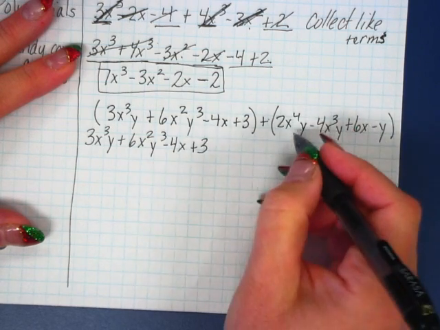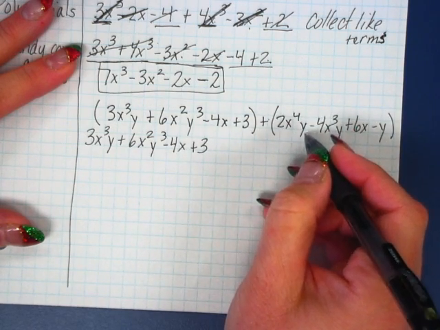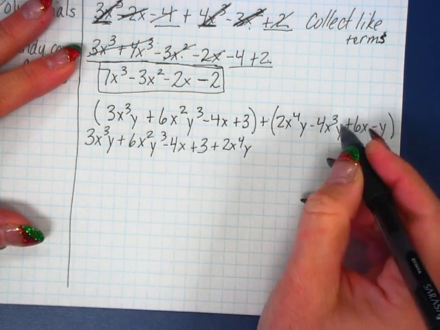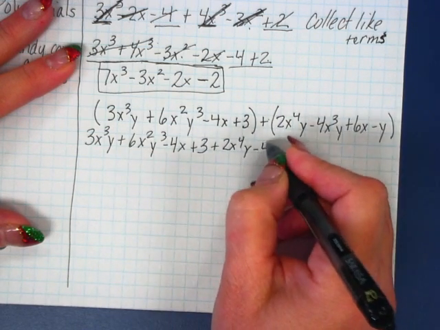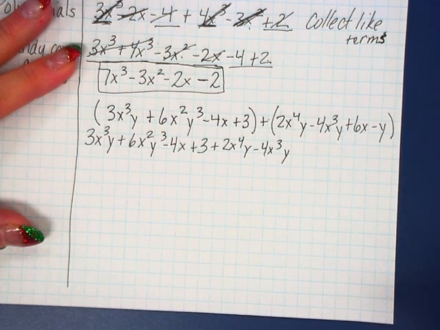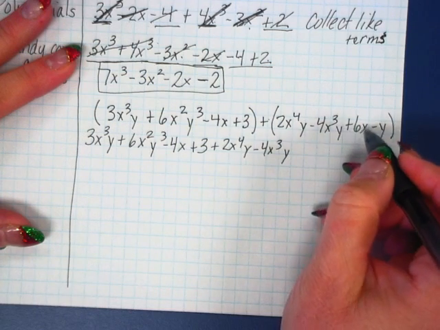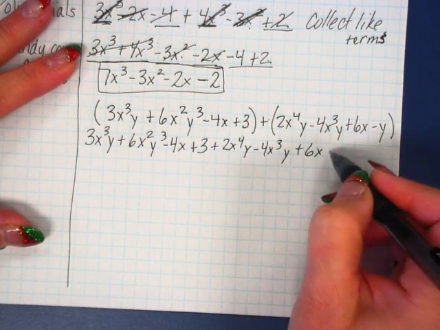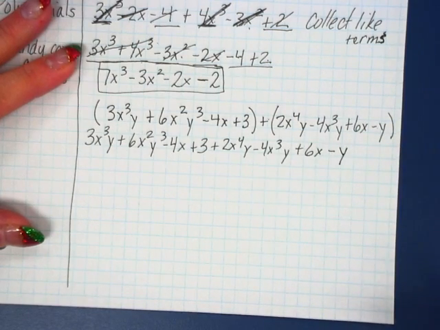A 1 times 2x to the fourth y would be 2x to the fourth y. A 1 times negative 4x to the third y would be negative 4x to the third y. Again, 1 times 6x would be 6x, and 1 times negative y is negative y.